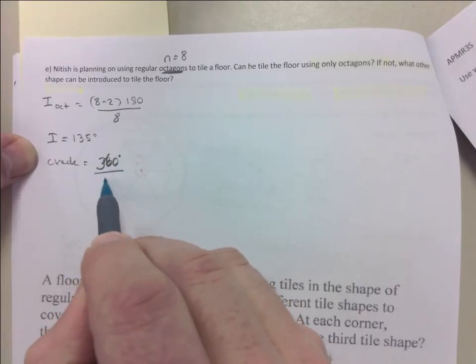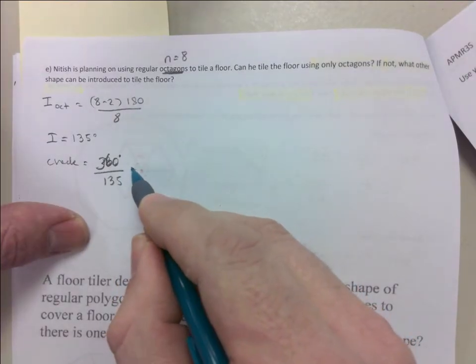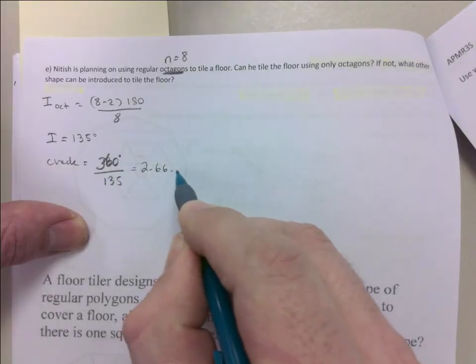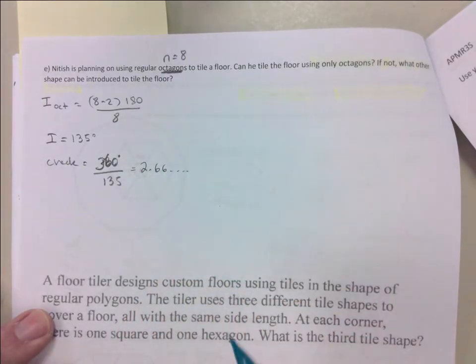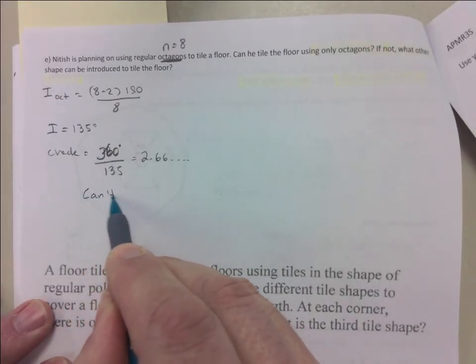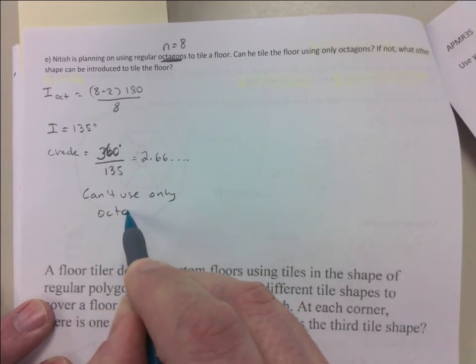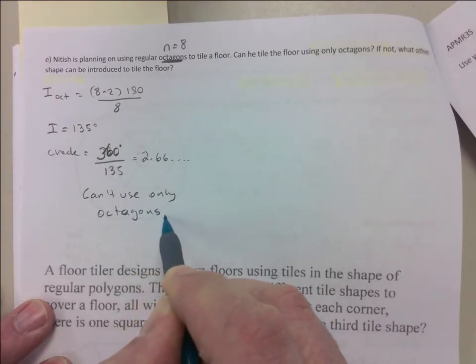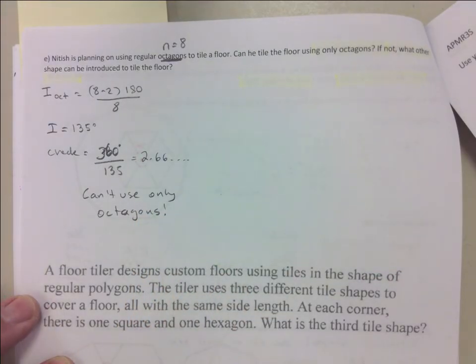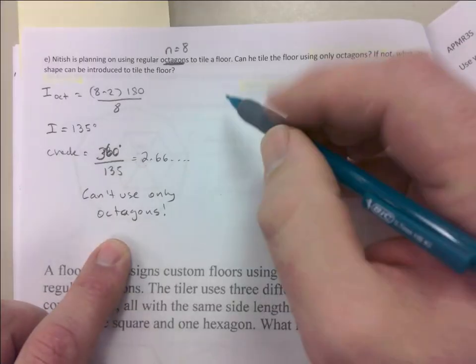360 degrees divided by 135. If you do that, you'll get 2.66, and that keeps going. So we can't use only octagons. You cannot have an exact number of octagons to make that work. Okay? So what we're going to do is we're going to do this.